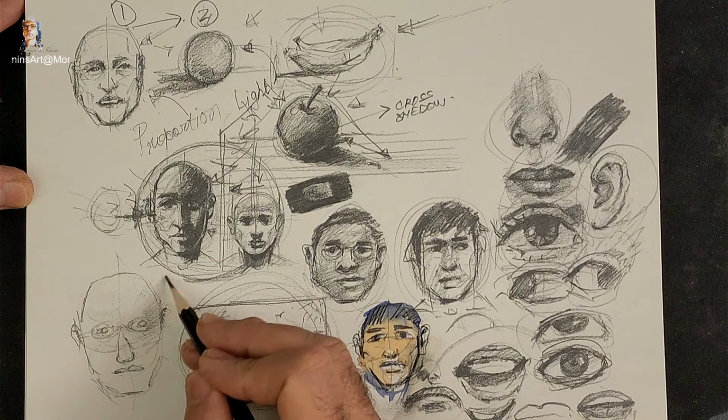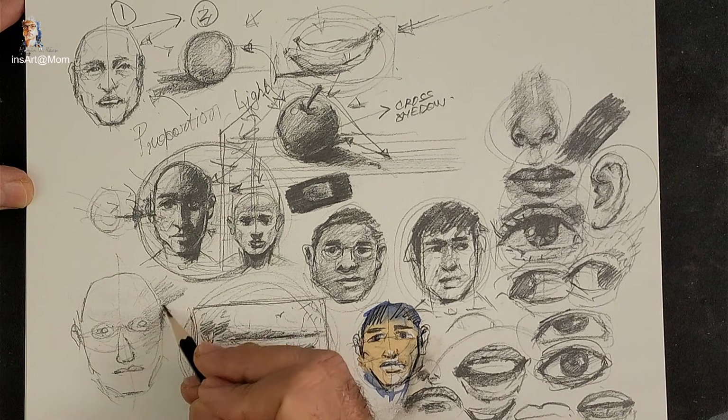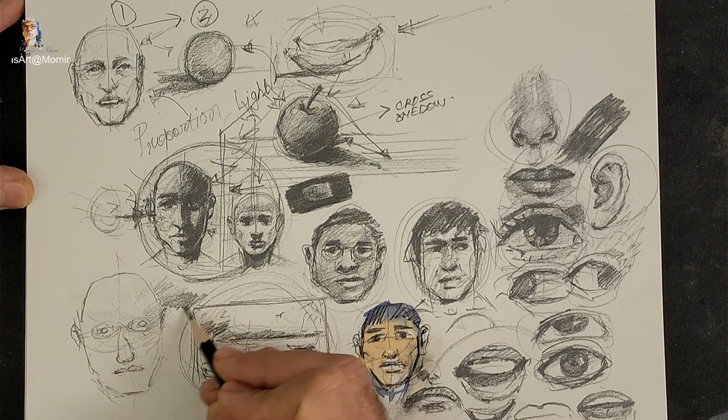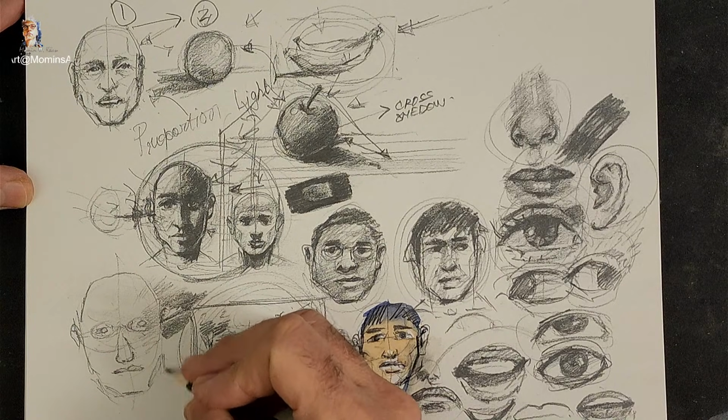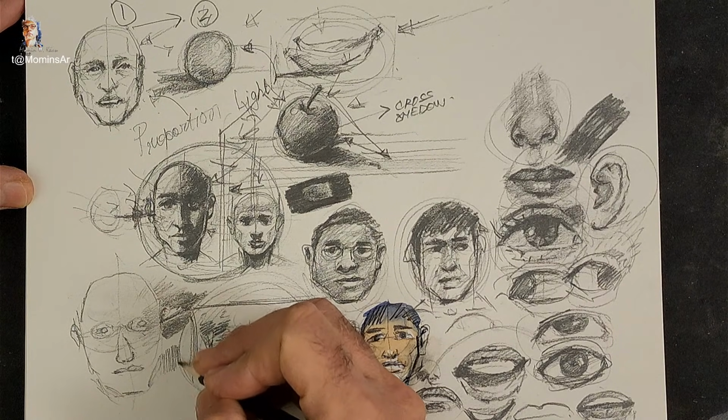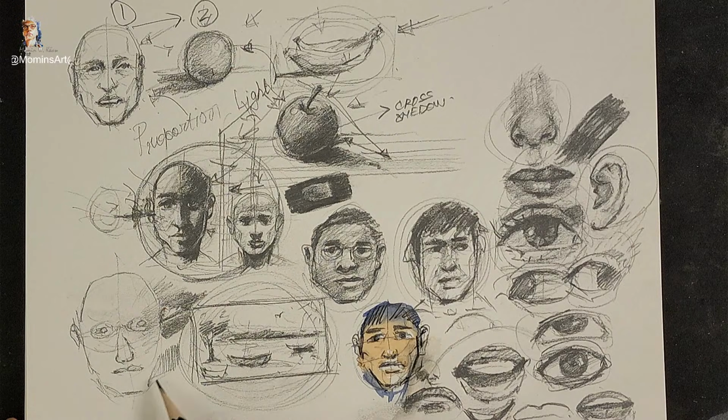I use some smudging. See those pencil marks I use. Then I use some cross hatching also, and some stipples where I need it, but I don't use stipples so much.